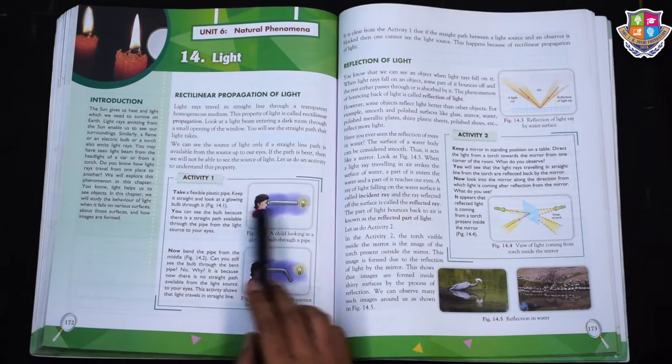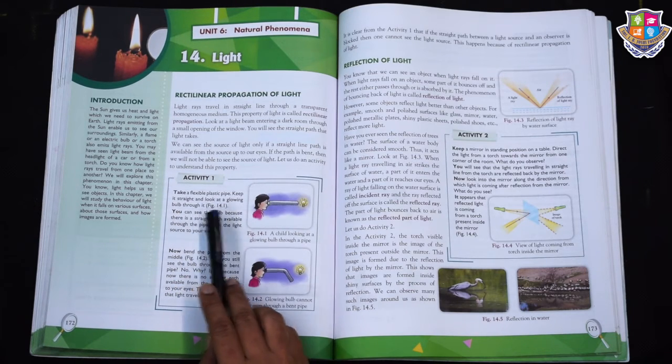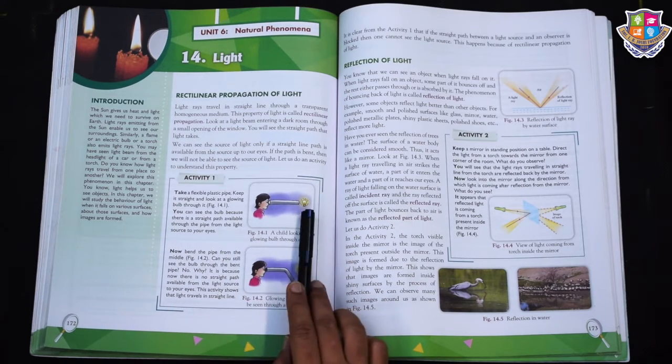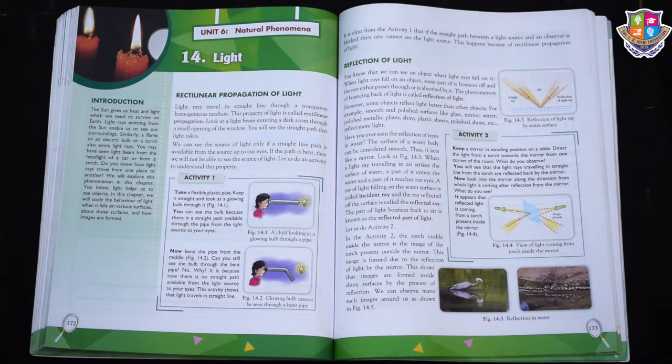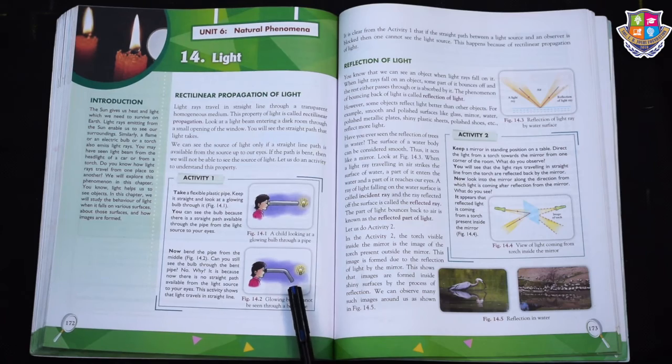Take a flexible plastic pipe, keep it straight and look at a glowing bulb through it. You can see the bulb because there is a straight path available through the pipe from the light source to your eyes. Now, on the contrary, see figure number 14.2, you cannot see the glowing object. Why? Because the pipe has been bent.